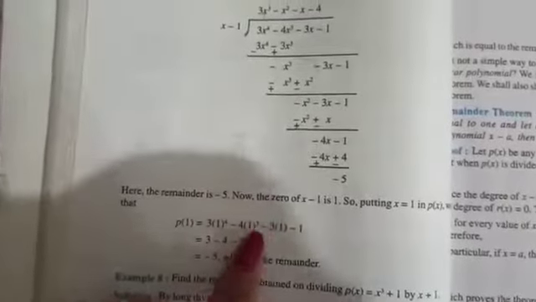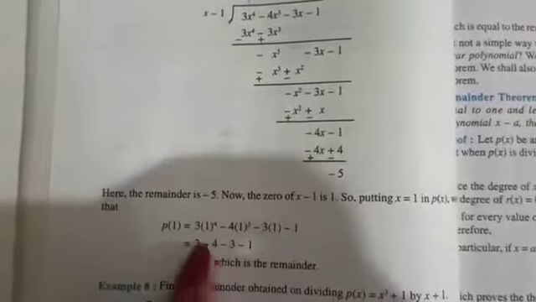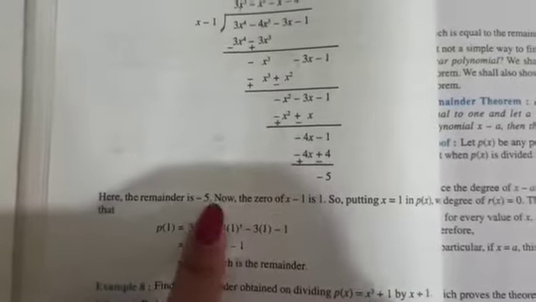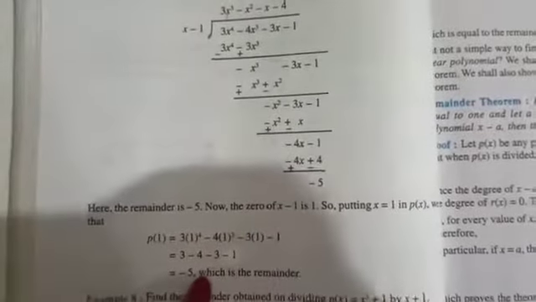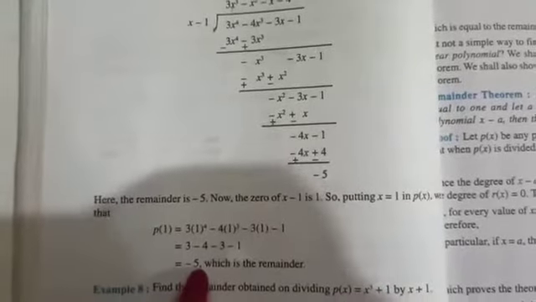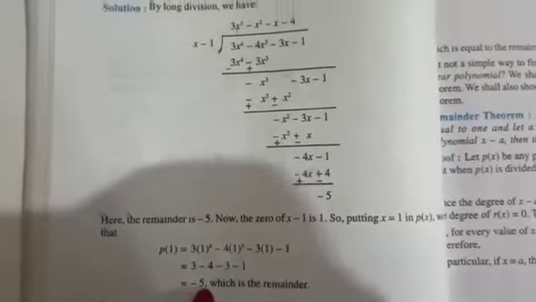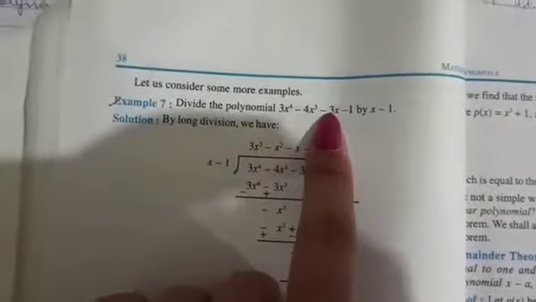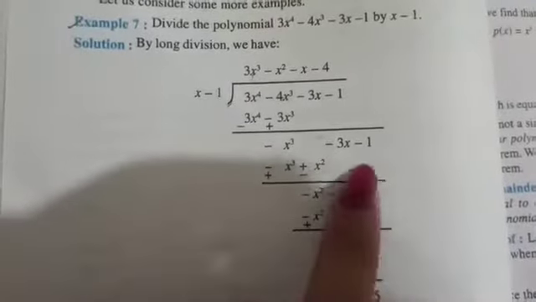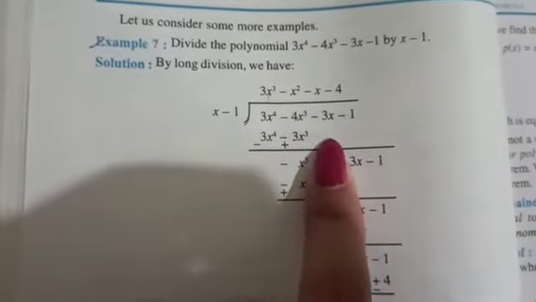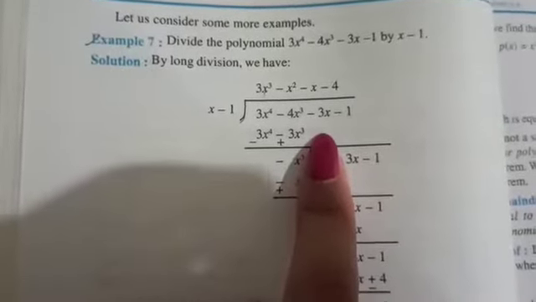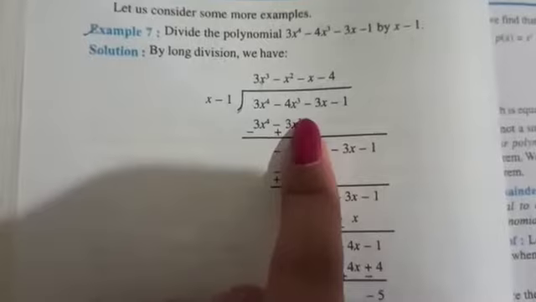Here what we have done is we have not performed the actual division. We have simply used the remainder theorem to get the remainder of the division of the two polynomials p(x) and g(x). Again, with one example, let us understand how to perform long division of a polynomial.